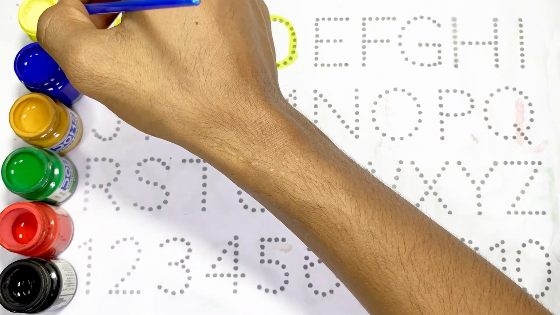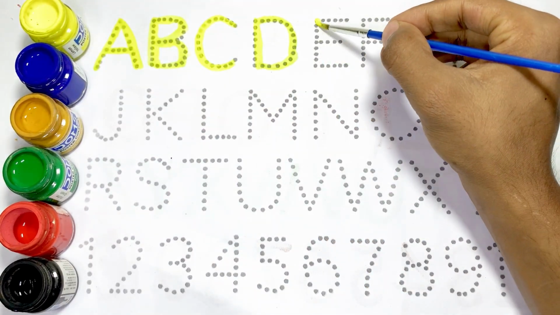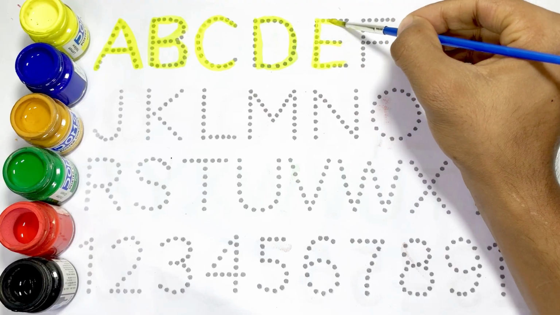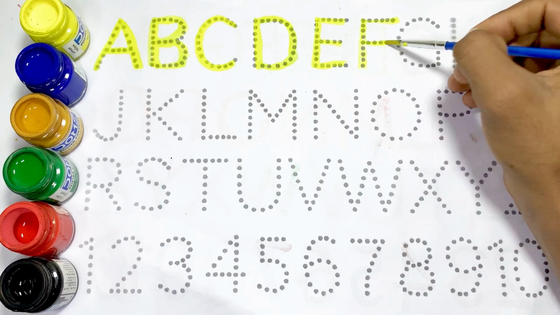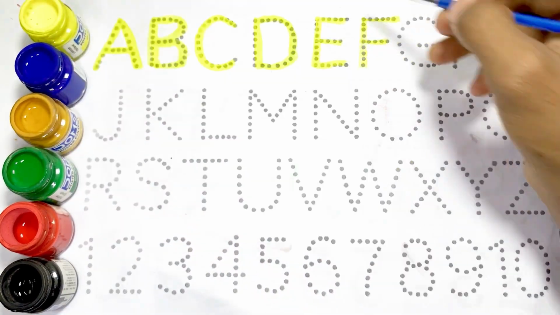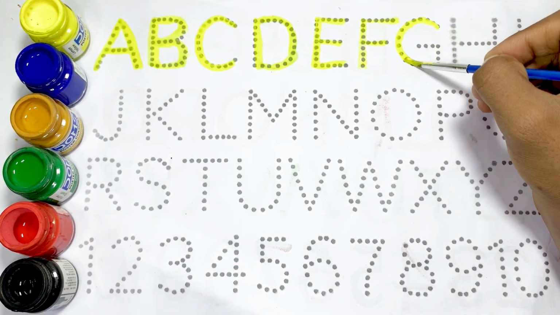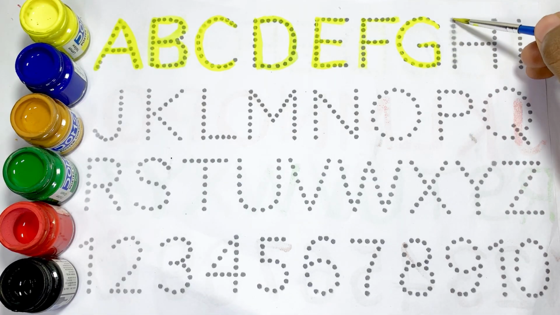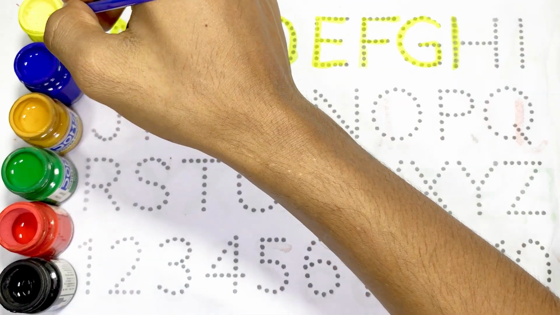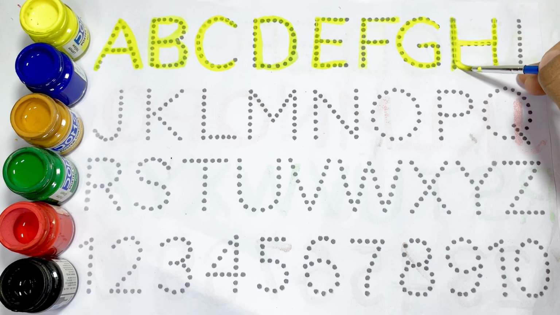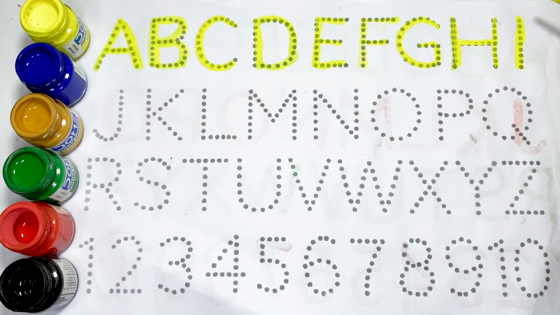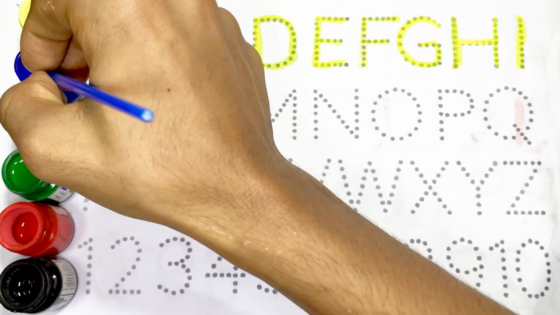D for dog. E for elephant. F for fish. G for God. H for helicopter. I for ice cream. So kids, now you draw J, and use blue color.